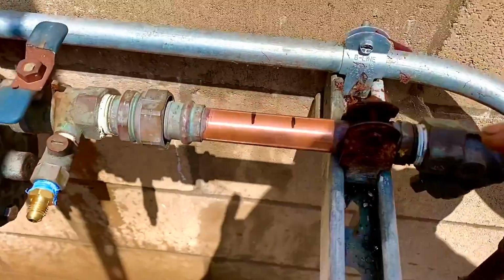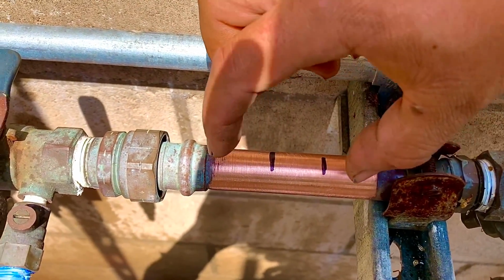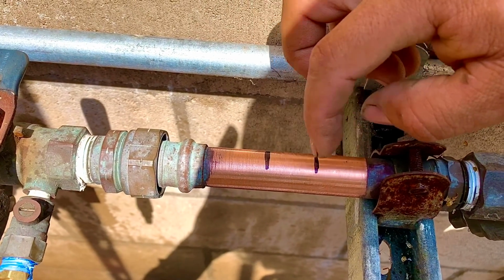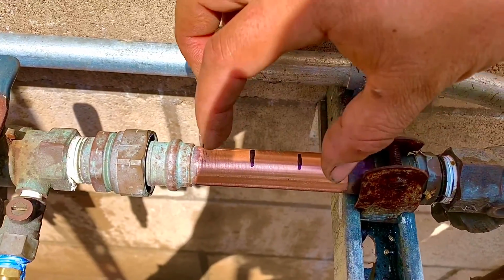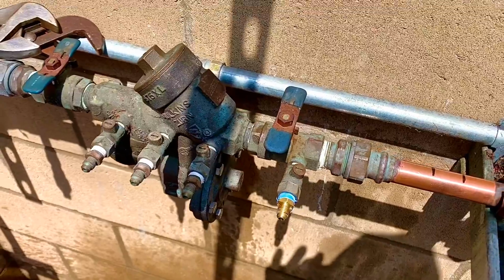So we have measured how much we gotta cut out where the one-way check is gonna be installed. So we gotta measure, cut this piece out, put the check, and then once we put the check, we'll show you what happens to the problem.